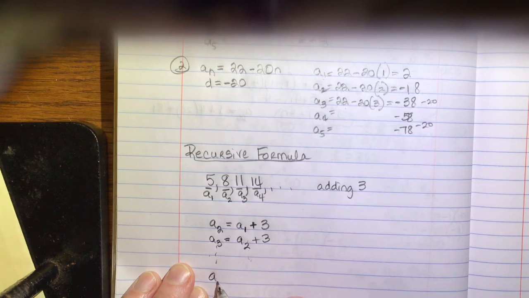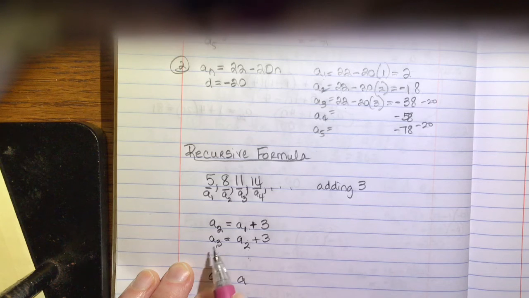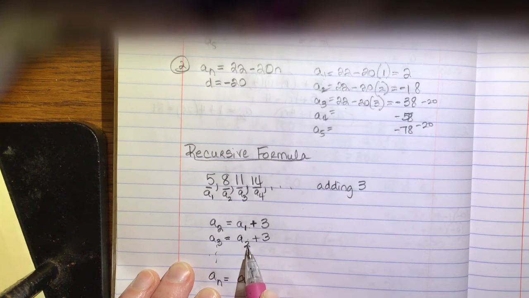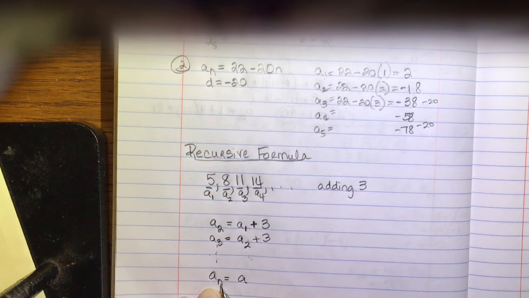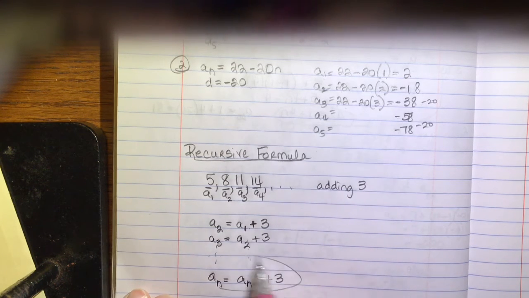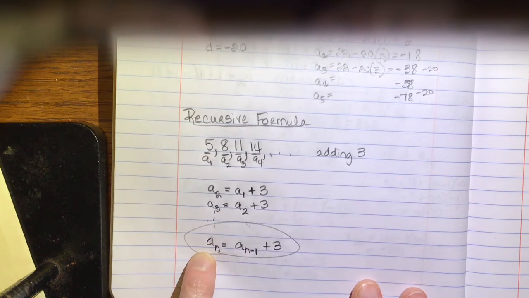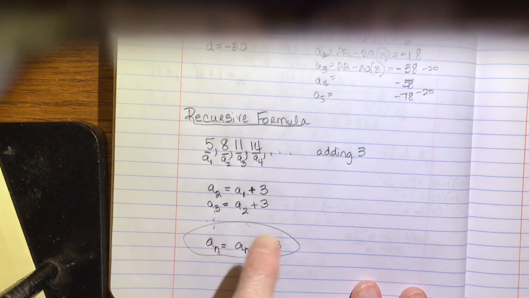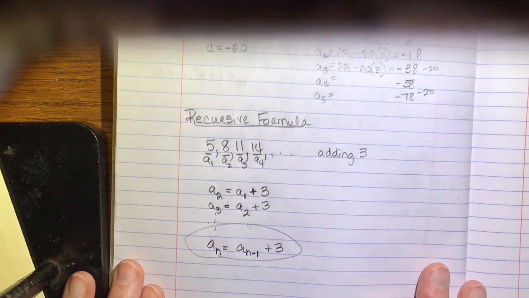We can say a sub n. Okay, now look at your numbers. How are these two related? It is equal to a sub, now if this is 3 and that was 2, if that was 2 and that was 1, notice we're going down 1. So if this is n, if that's 50, then this would be 49. So it's going to be a sub n minus 1 plus 3. Now that's the recursive formula. And that just simply means that whatever term you want, you have to take the one in front of it and add 3. That's all that's saying.